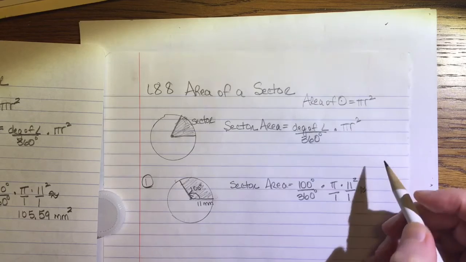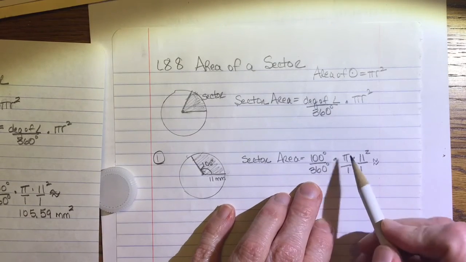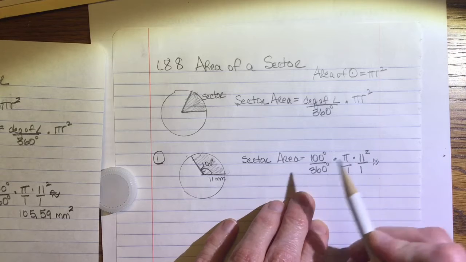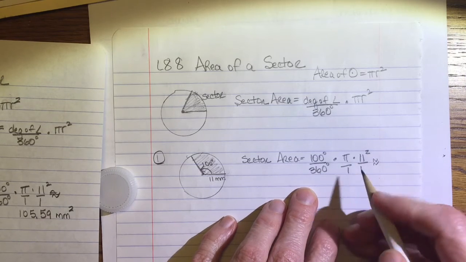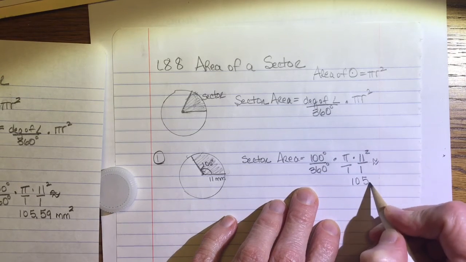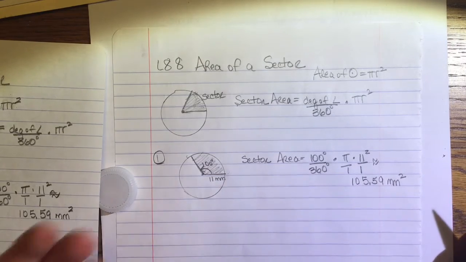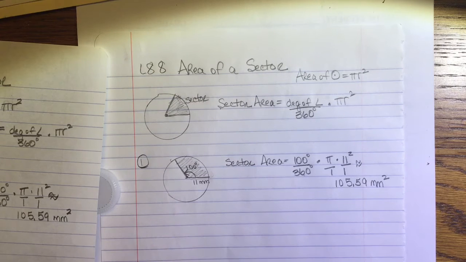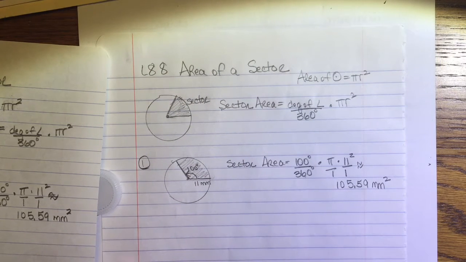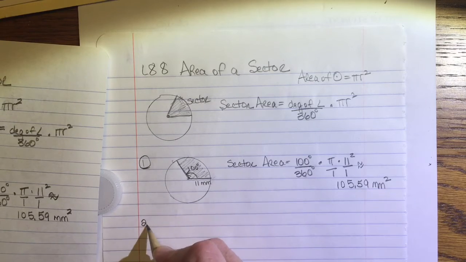When I typed it in my calculator, I just did 100 times pi times 121 divided by 360 degrees, and I got about 105.59 square millimeters. Now, depending on your multiple choice, whether they do 2 or 3 decimal places, you'll just have to see what they're rounding to in your choice of answers.